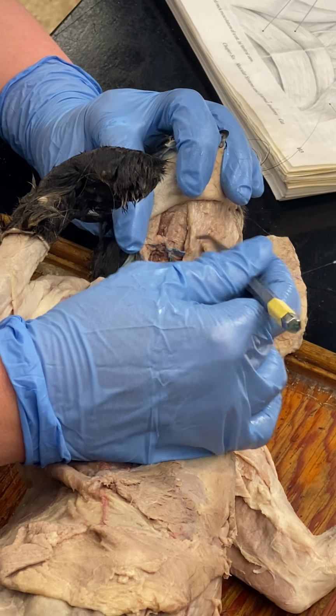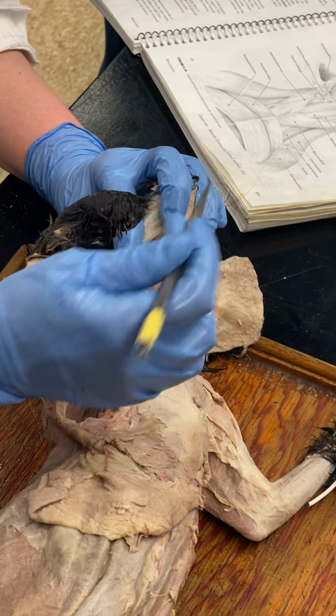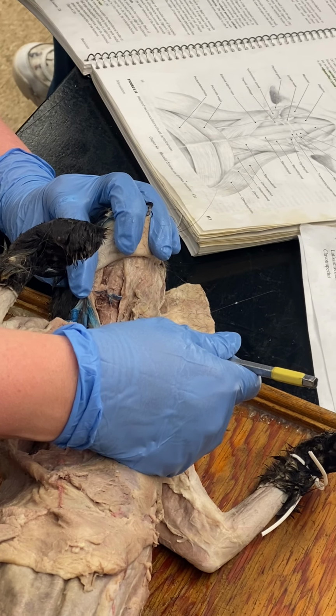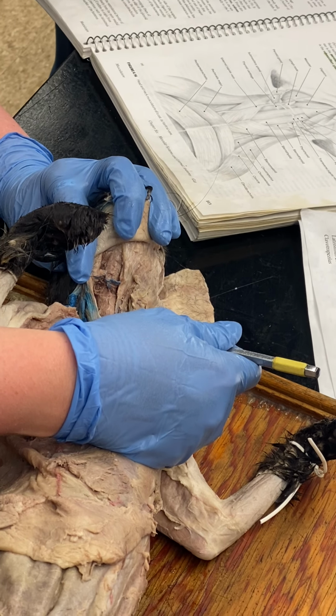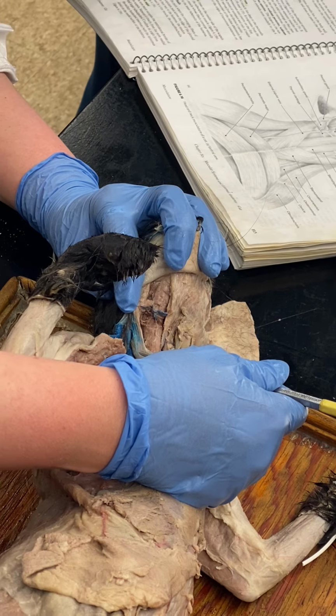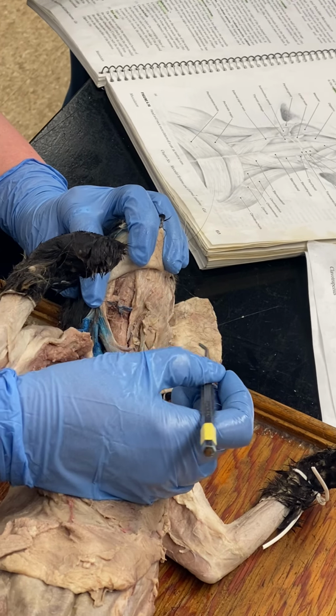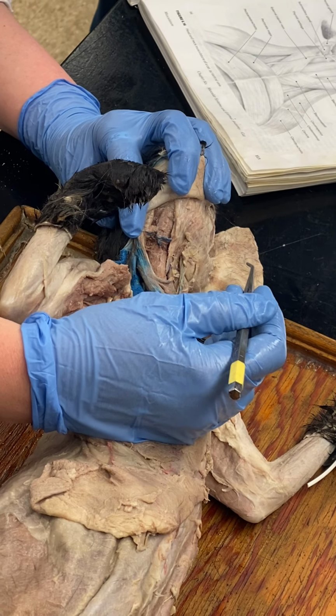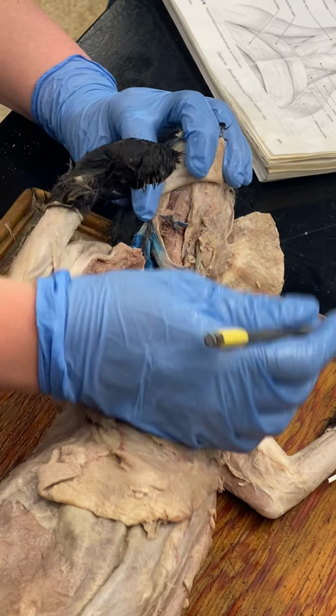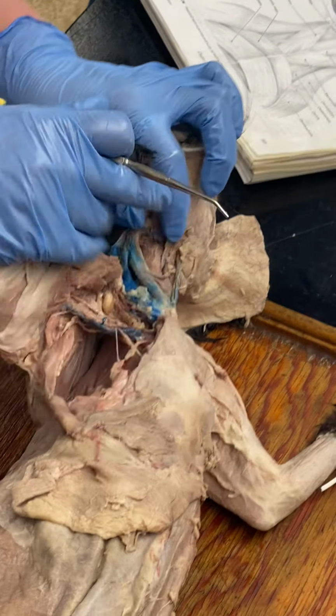So at least where I'm going to pin it, I'm going to call that sternohyoid below the transverse jugular. And if it's running parallel, it's going to be geniohyoid if I pin it above the transverse jugular. Okay? That's why I say leave these in place.